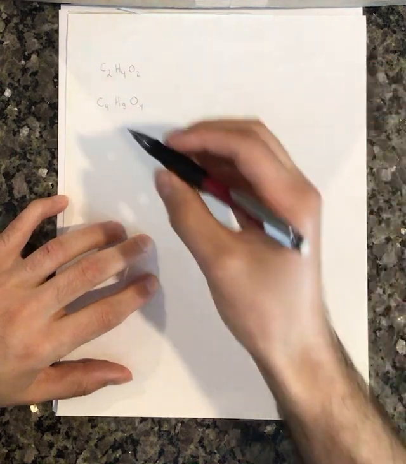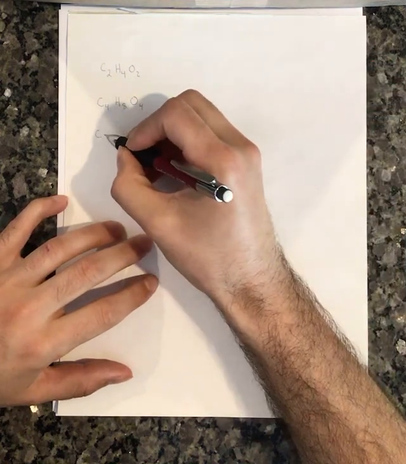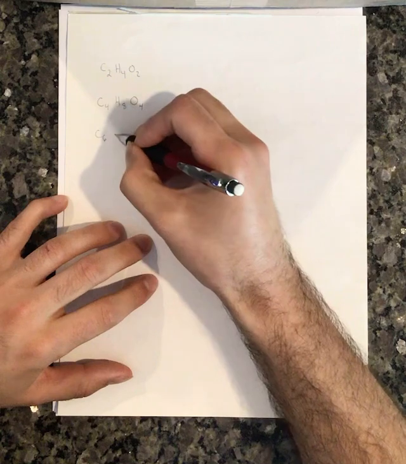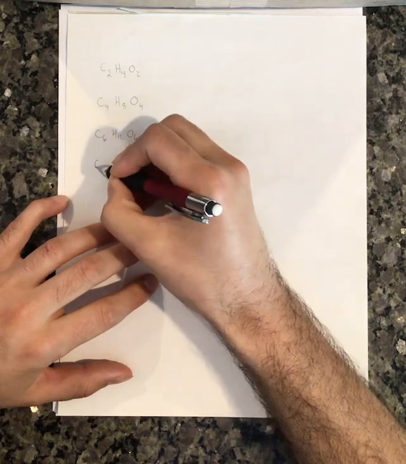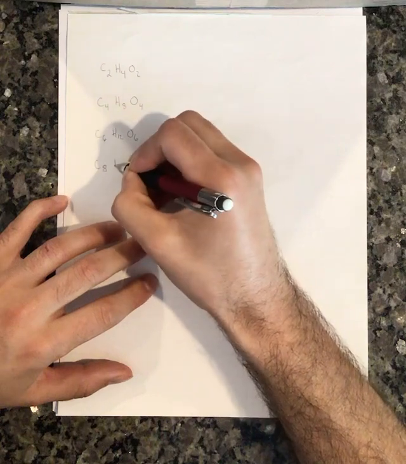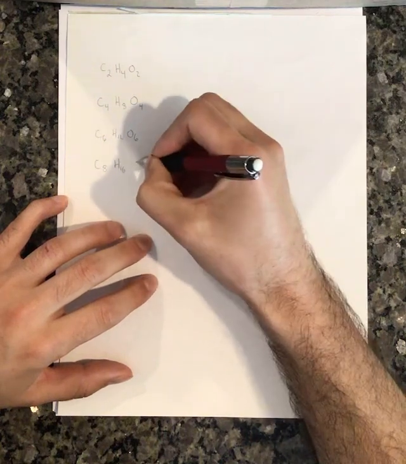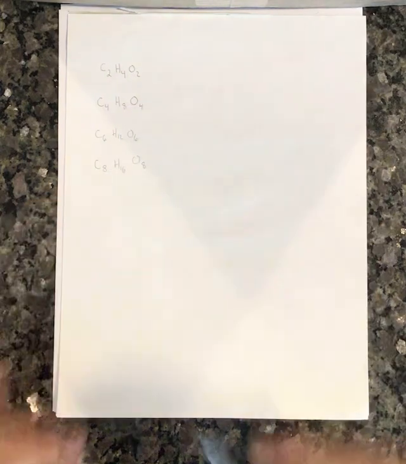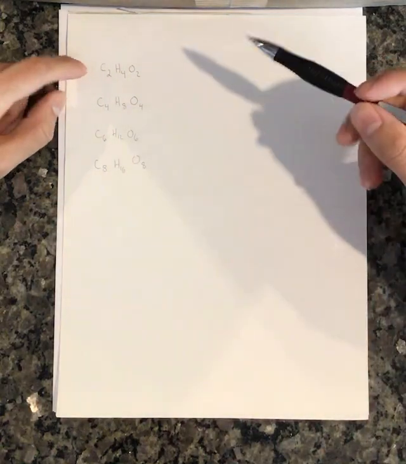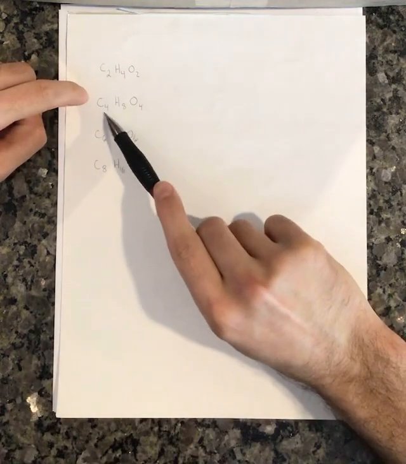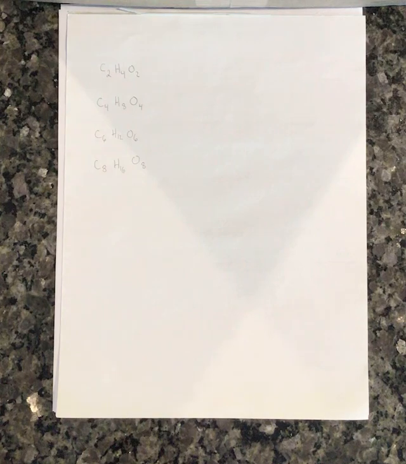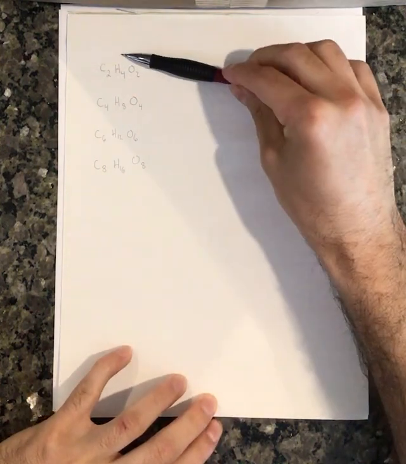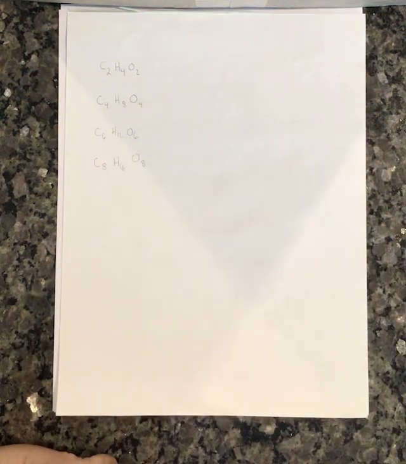So if I had this here, let's say 6, 12, and let's do one more here. I have these four compounds, C2H4O2, C4H8O4, and so forth. Now the names aren't important, not for this question anyways. But hopefully by looking at these, you can see a pattern.